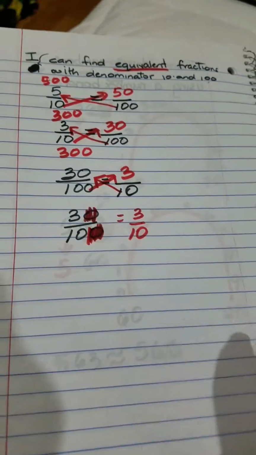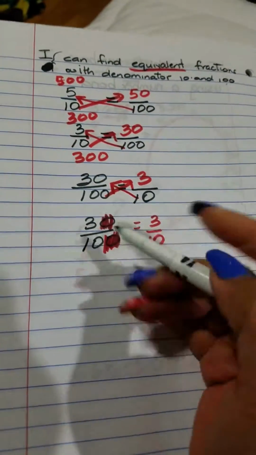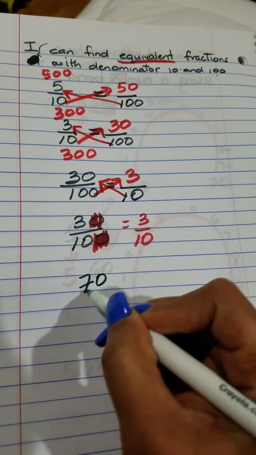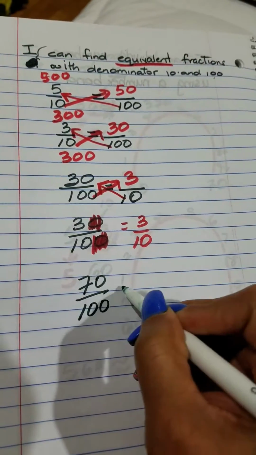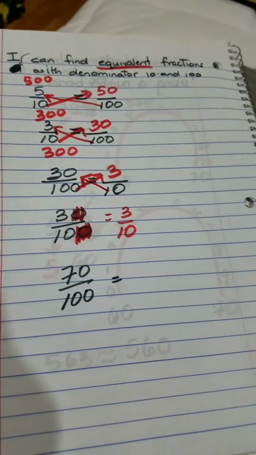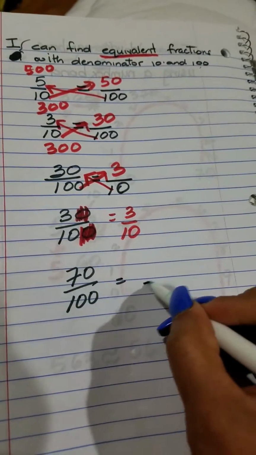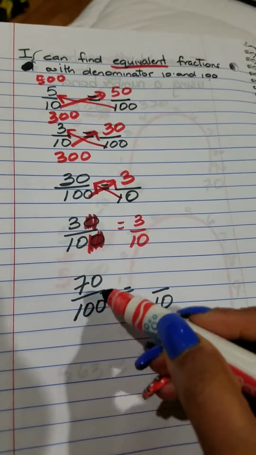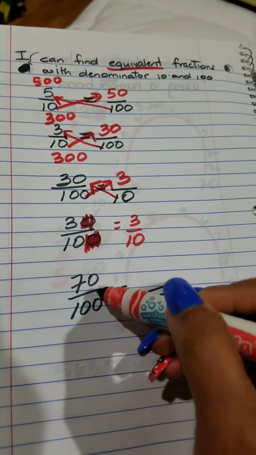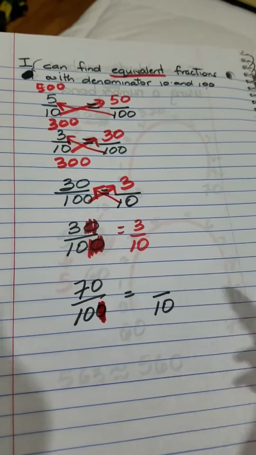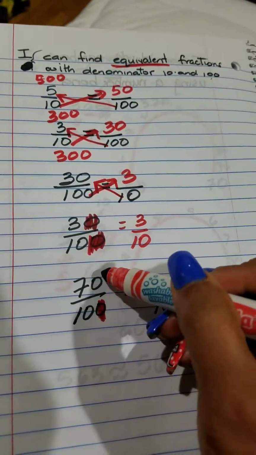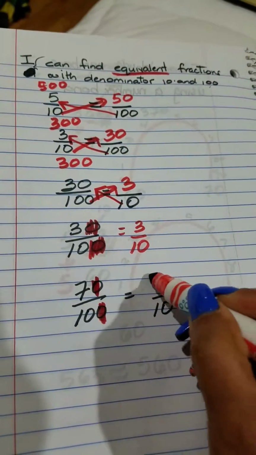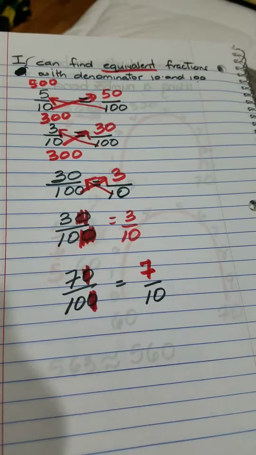3/10. Let's look again. Say, for example, we have 70 over 100. And we want to find an equivalent fraction of that with a denominator of 10. In order for that to happen, I'll see that 100 needs to take a 0 off, and 70 needs to take a 0 off. So what's left is 7, thus making it 7/10.